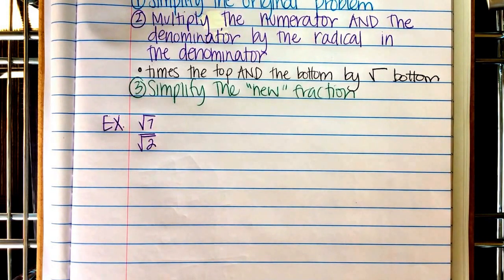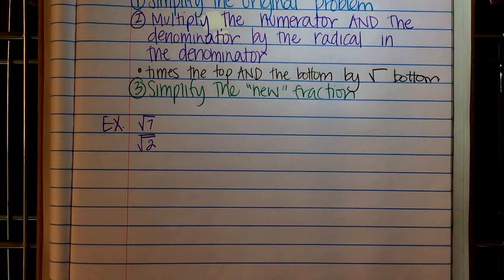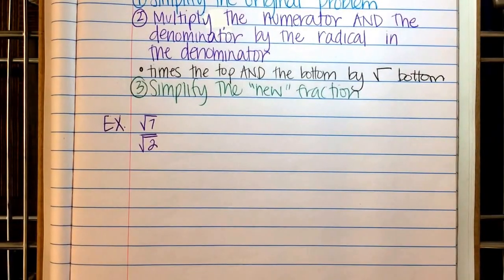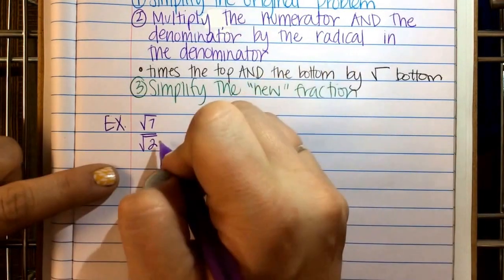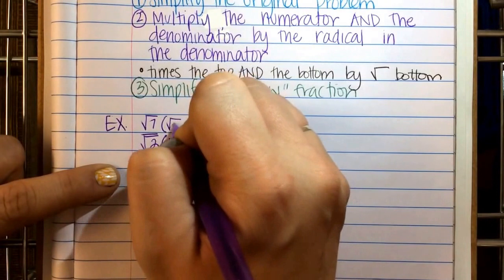I'm going to multiply the top and I'm going to multiply the bottom. And what am I going to multiply them by? The radical in the denominator, which is? So I'm going to multiply by radical 2 and by radical 2.